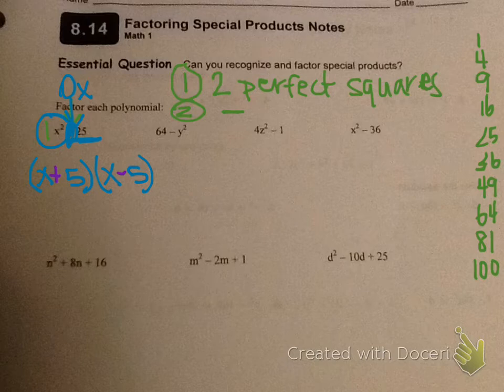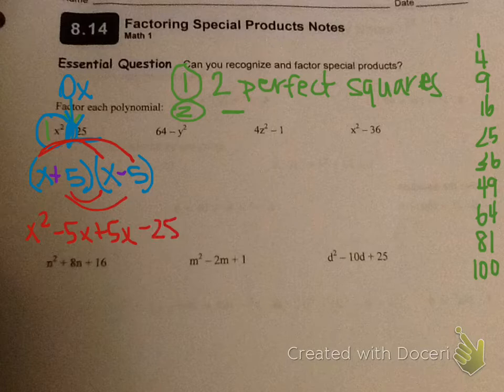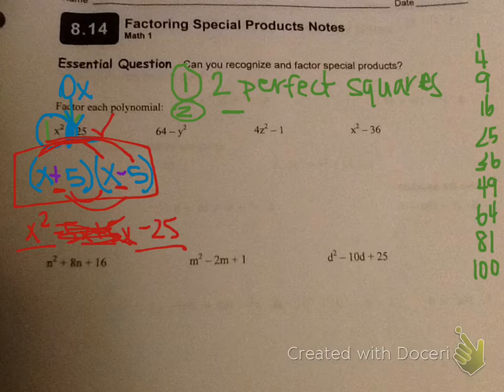The one nice thing is that we can check our work here. x times x is x squared, x times negative 5 is negative 5x, 5 times x is positive 5x, and 5 times negative 5 is minus 25. Those middle terms cancel out because we have a positive and a negative, and so we end up with x squared minus 25, which is what we started with. So our binomials are x plus 5, x minus 5.